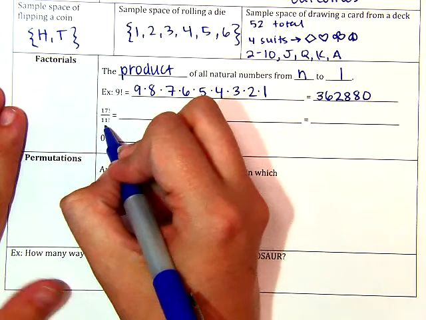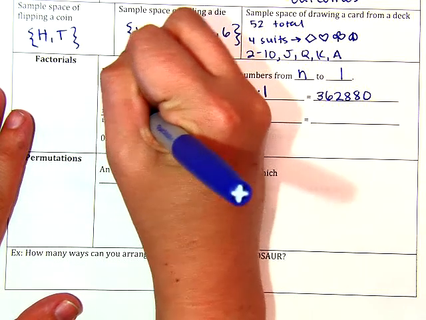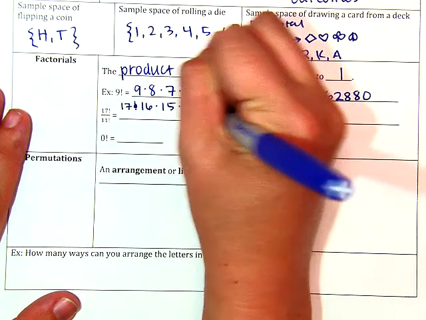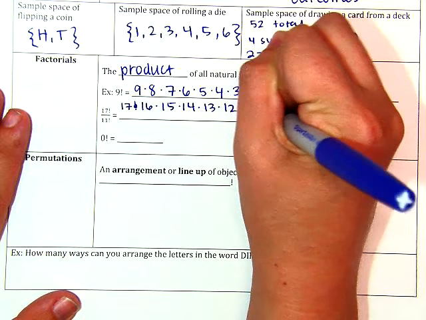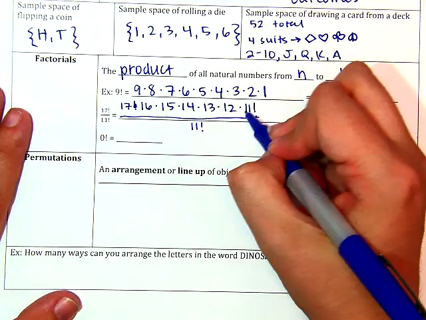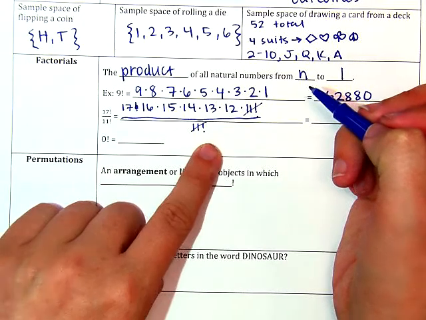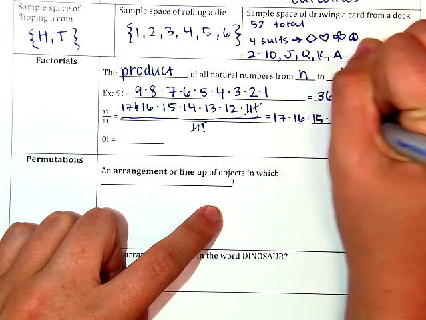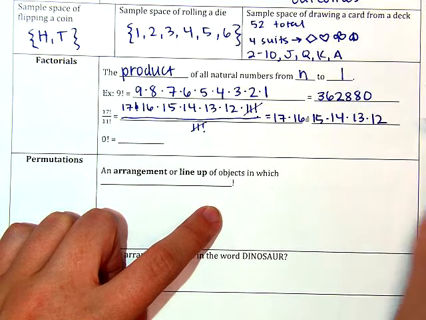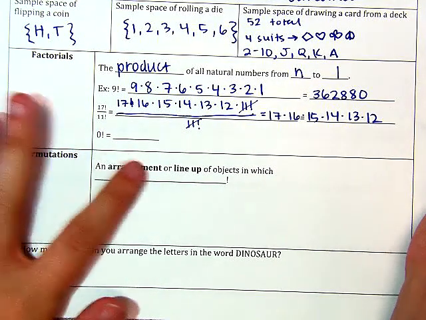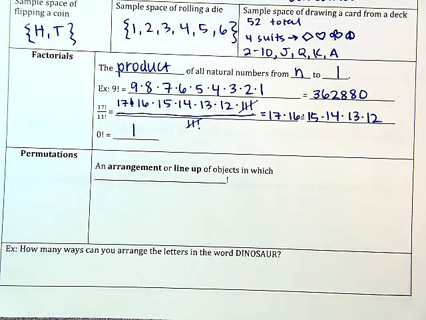So 17 factorial over 11 factorial. That's really like 17 times 16 times 15 times 14 times 13 times 12 times 11 factorial, all over 11 factorial. Because it keeps going down, the 11 factorials just cancel out. So it's really just 17 times 16 times 15 times 14 times 13 times 12. 0 factorial, you'd be surprised to know that that is 1. If you plug that in your calculator, you should get 1.